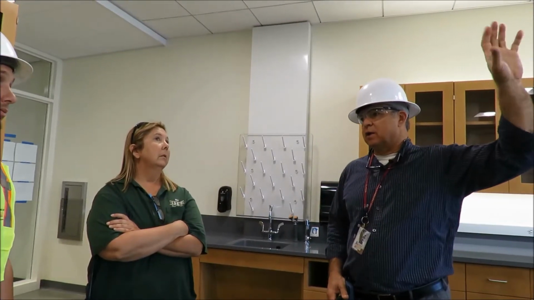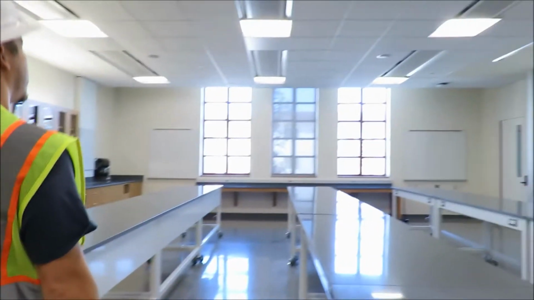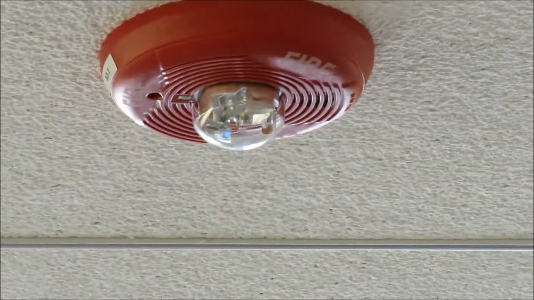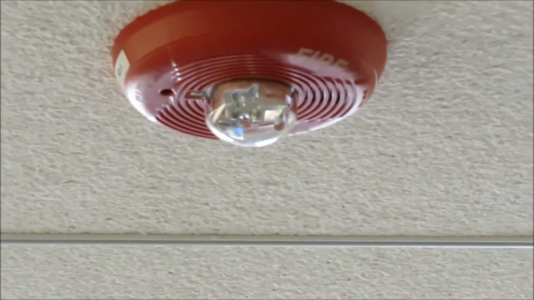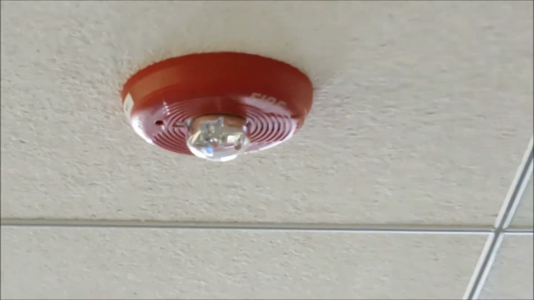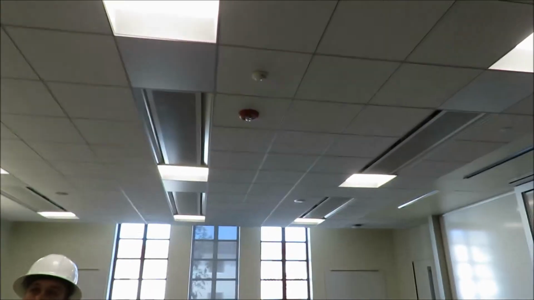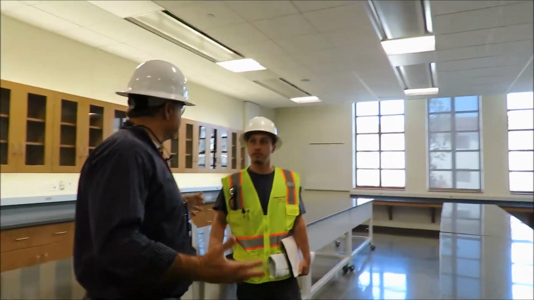I'm sorry, where is the actual siren? I see the light here. That one has a siren in it as well. Oh, there is a horn built into this one? Yes. My eyesight. It's hard to see, but you can see a little square past the red plastic. Okay. That's where the horn is. And if a classroom has an issue, the horn will go off, the light will go off, there's something going on in here.